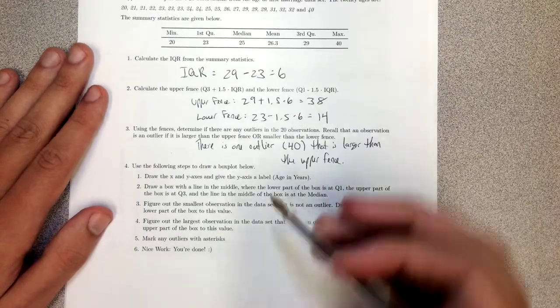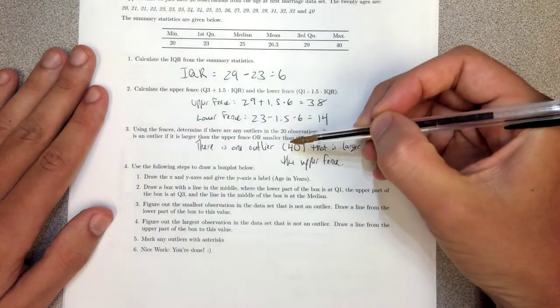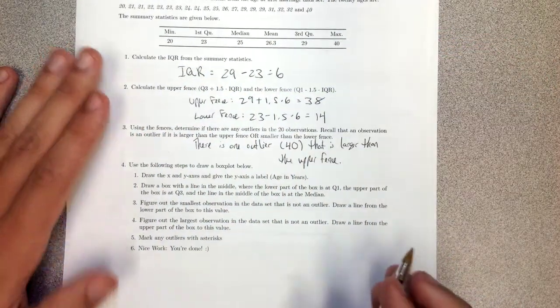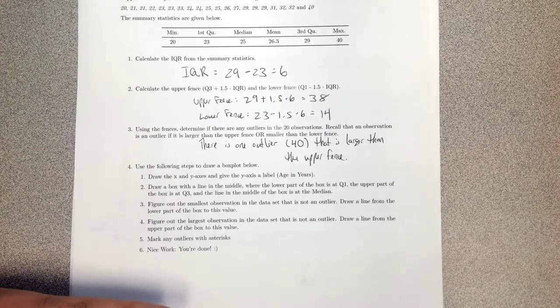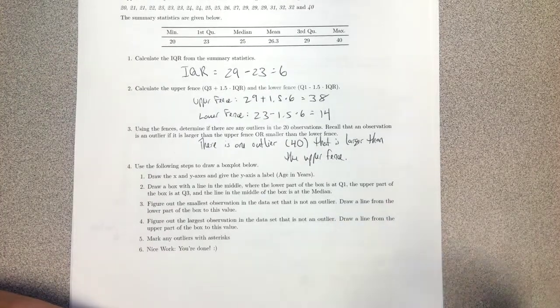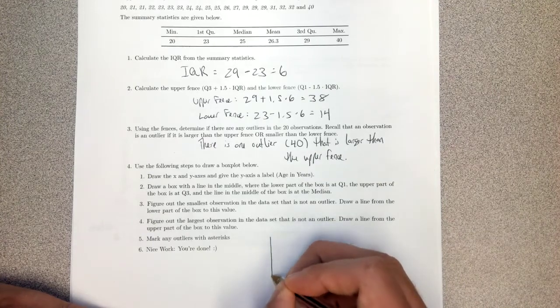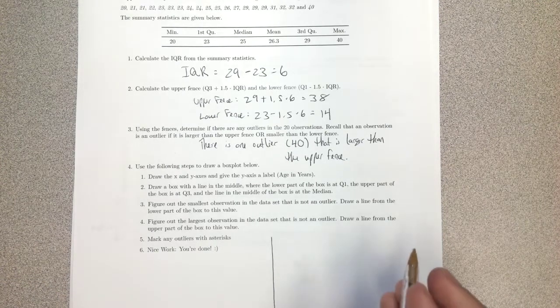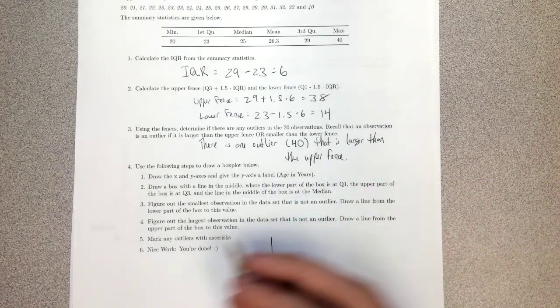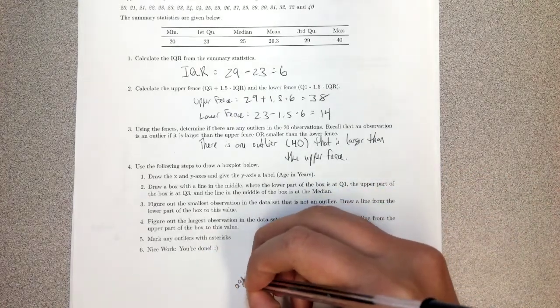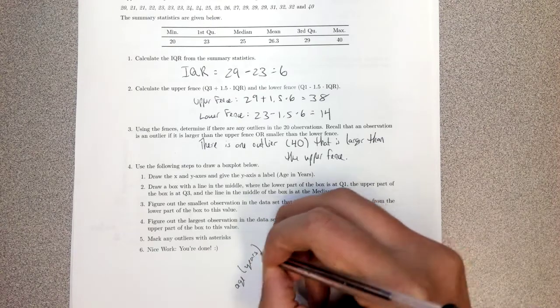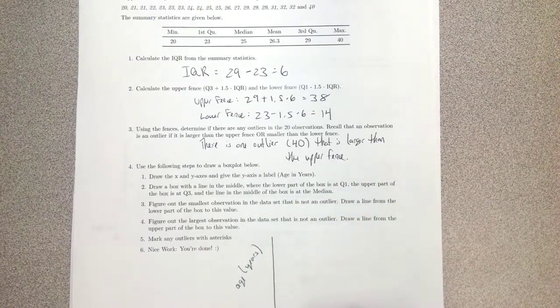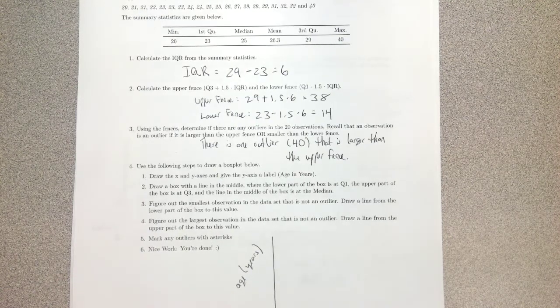And so now let's go ahead and use the table and what we calculated in 1 through 3 and draw a box plot. So I'm going to draw it just on the bottom of this page. There's a little bit of space, and I hate drawing, so I already know it's not going to look the best, but that's okay. It's just a little sketch. And so first, let's give our y-axis a label. And so this is going to be age in years. And then draw our little x-axis.